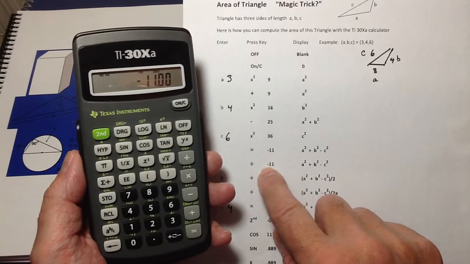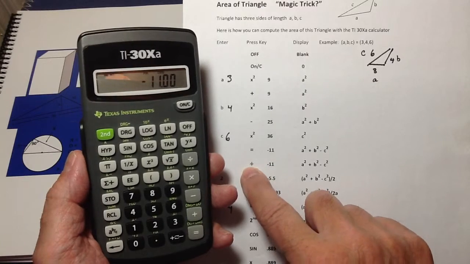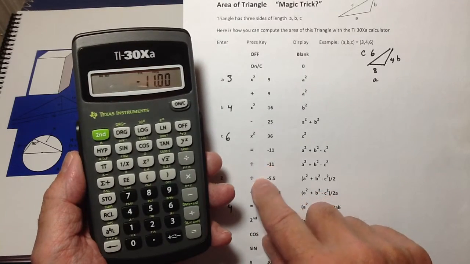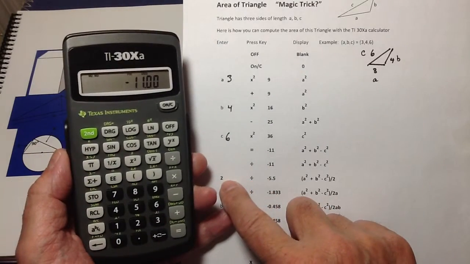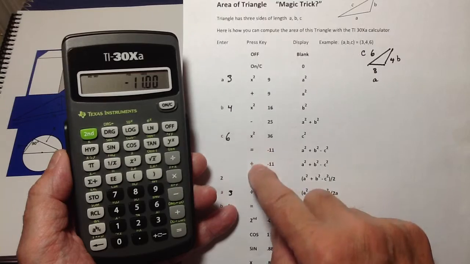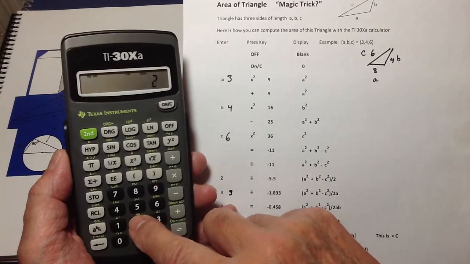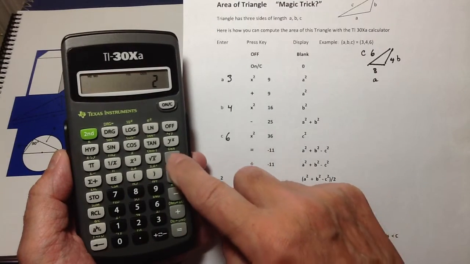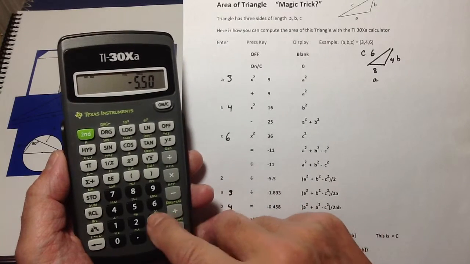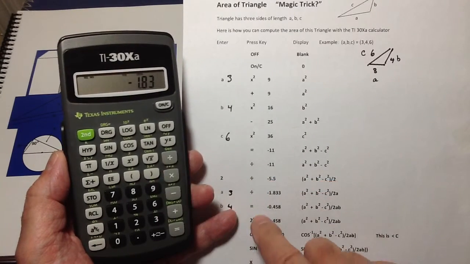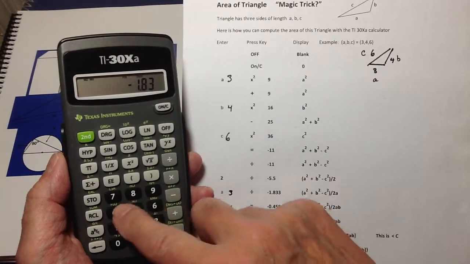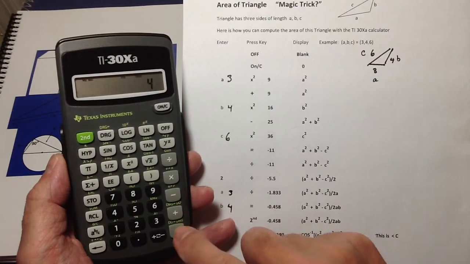And now we're going to hit the divide key, and that'll still show minus 11. Then we're going to go over here and hit 2, because this is where you enter the number. Here you're just hitting a key. Now you enter 2. And then we're going to hit the divide key again. Then we're going to enter 3, which is A, and hit the divide key. And then we're going to enter 4, which is B. And now we're going to hit the equal key.